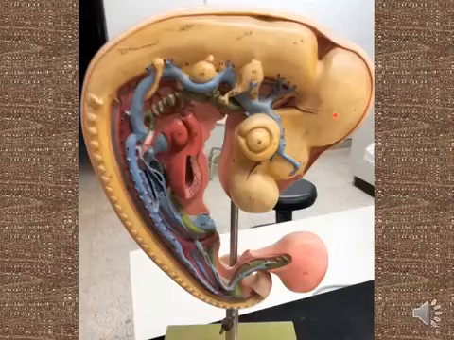Telencephalon, diencephalon, optic cup, midbrain, rhombencephalic isthmus, telencephalon, diencephalon, pharyngeal arch, aortic arch, pharyngeal arch with pouch, and this is the heart loop, bulbus cordis, atrium, ventricle, sinus venosus.